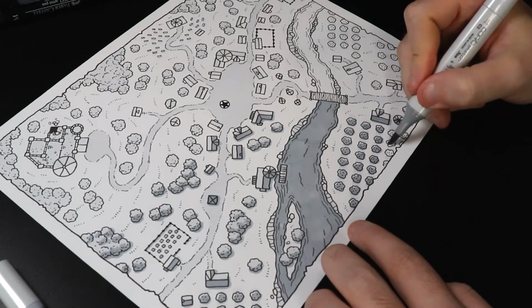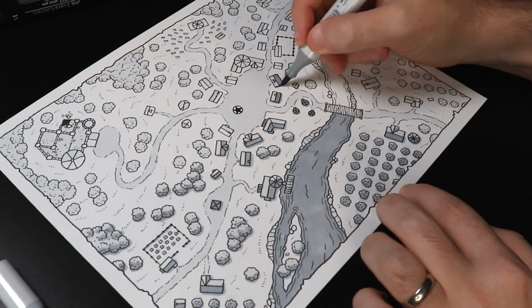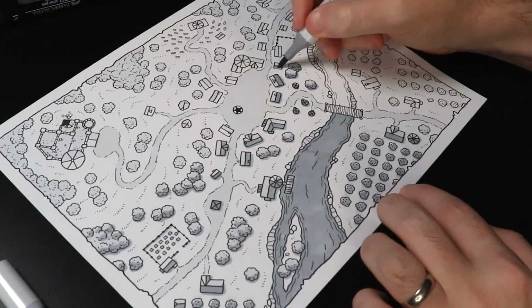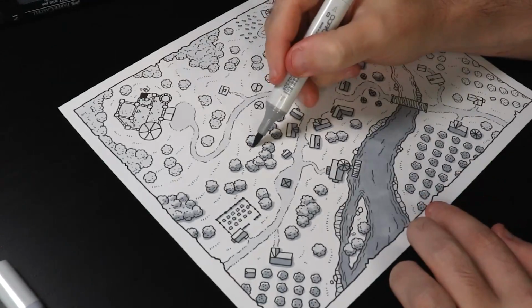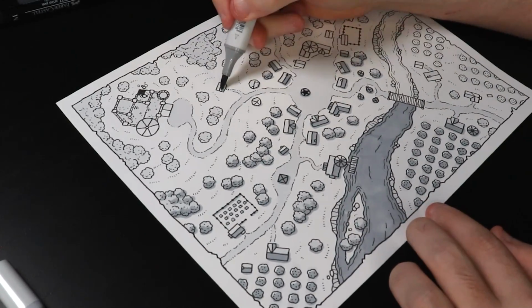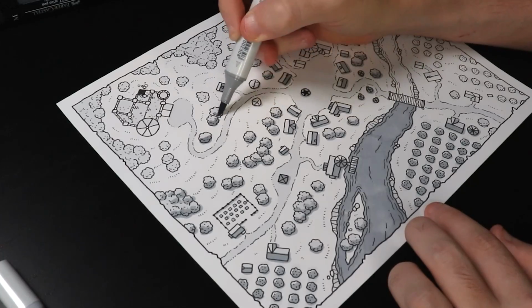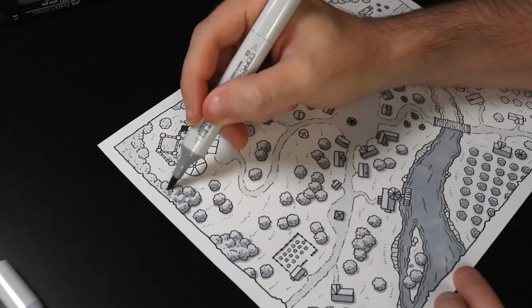You know, now that I think about it, it probably would have been a good idea to test these markers out on the key. If you're watching along and you want to try out these gray Copic markers, do a few tests on your key or on a separate sheet of paper and figure out how you're going to render everything first before jumping onto your already completely drawn out, already looking awesome town map.